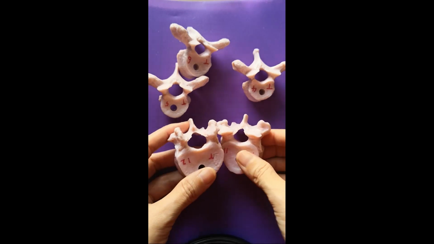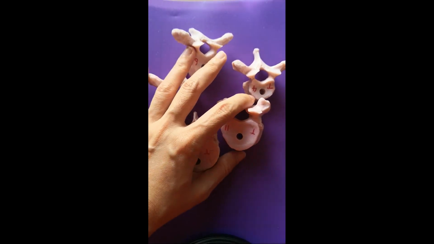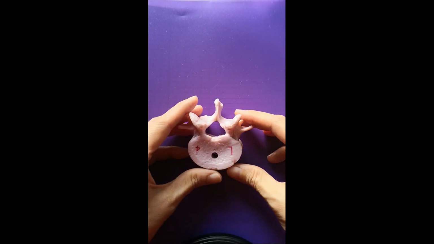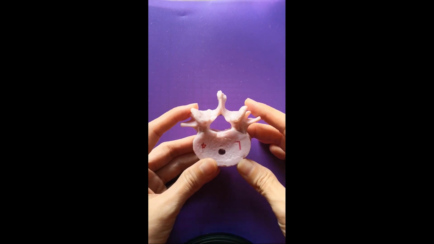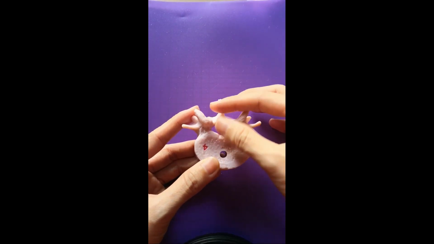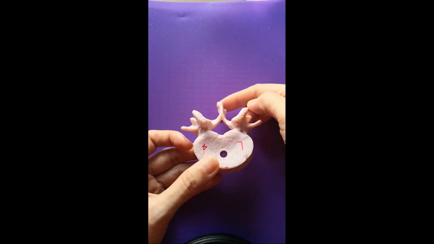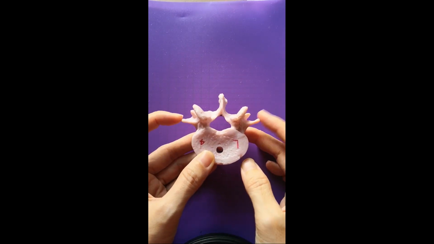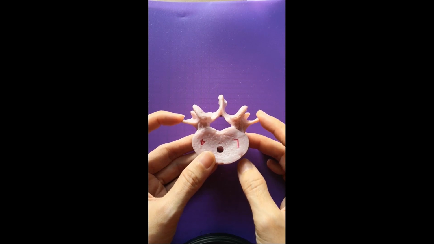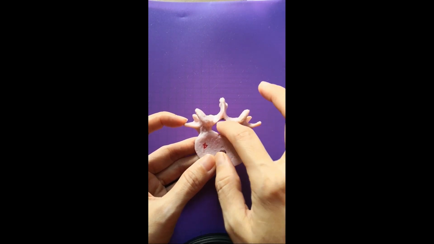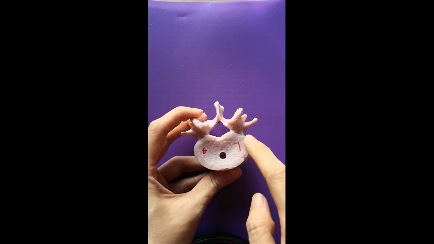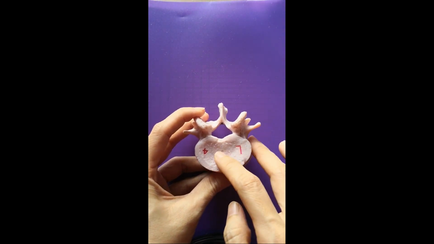Okay, then we move to the other vertebrae. The third vertebrae will be the lumbar vertebrae. You can see they still have the spinal process at the tip here, but it is shorter. At the side here, they have transverse process as well, also very short. They have the neural canal at the center. Then this one is the centrum, and the size is very big.